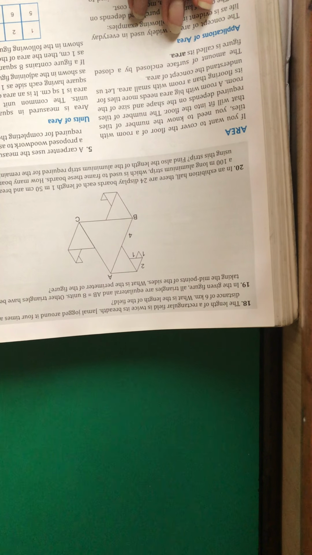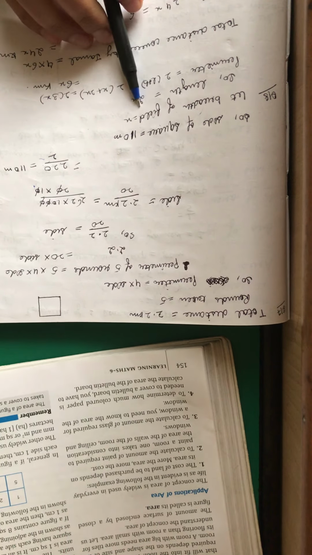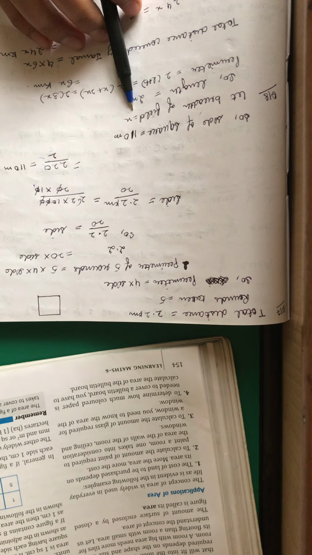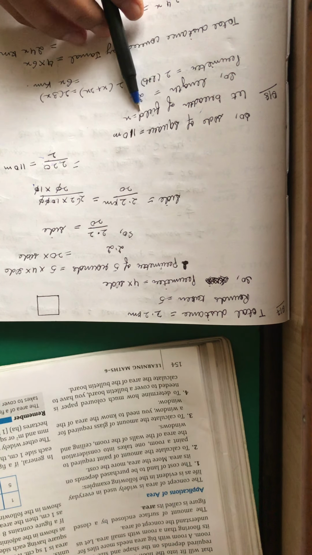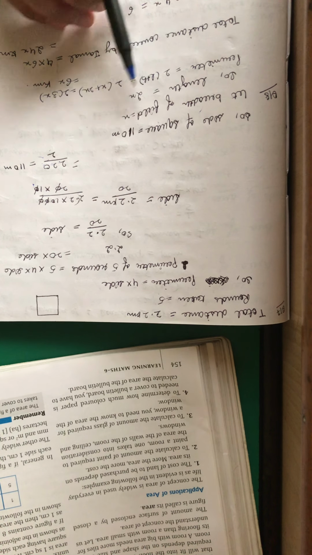Next, 18th question is, the length of a rectangular field is twice of its breadth. Jamal jogged around it 4 times and covered a distance of 6 kilometers. What is the length of the field? Let the breadth of the field be x. We don't know what is the breadth. Let the breadth be x. But we know a relation that length is double of breadth. So length will be 2x.